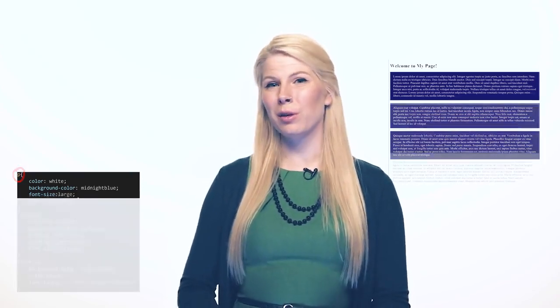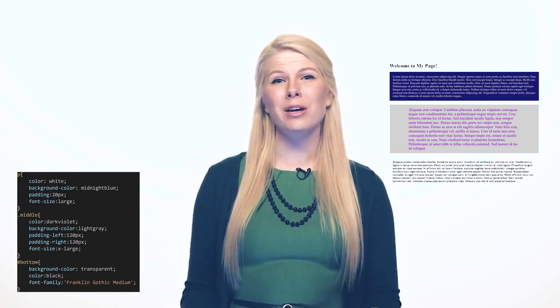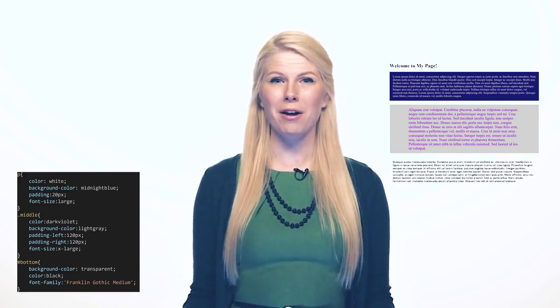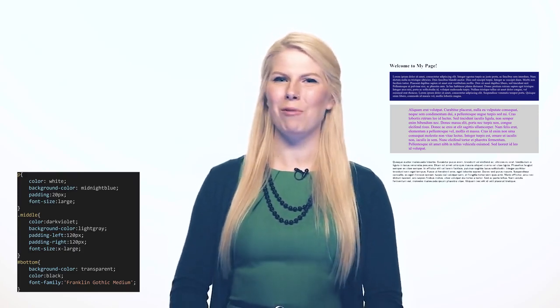Here's a preview of some of the things we're going to learn in this module. Now, I have 3 different rules for each of my 3 paragraphs, and they all look completely different, which makes my website a lot more dynamic. So, learning to properly select your HTML elements through CSS is crucially important to making sure that you get the most out of CSS.